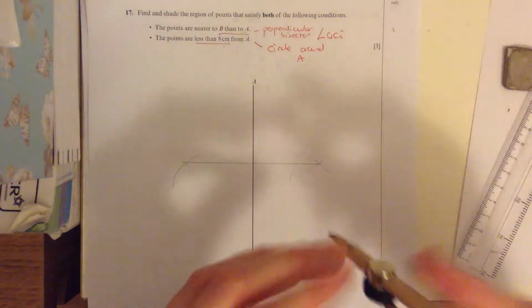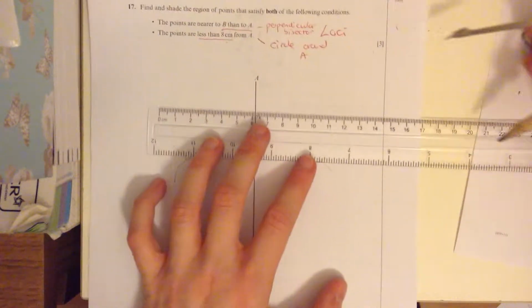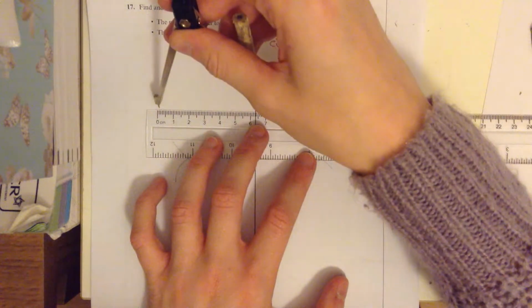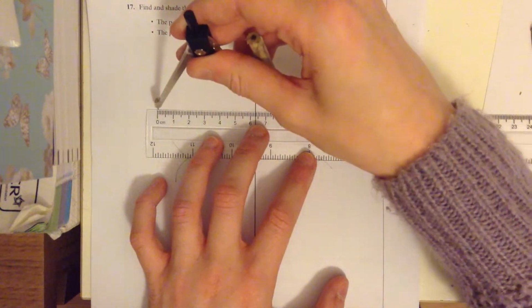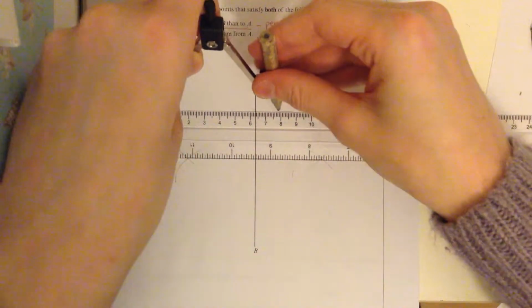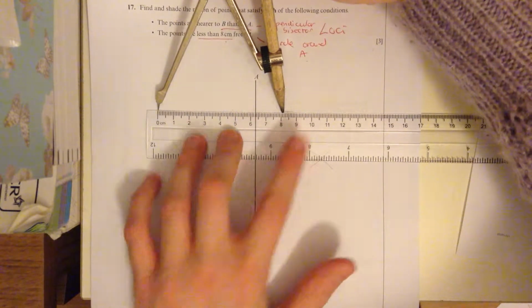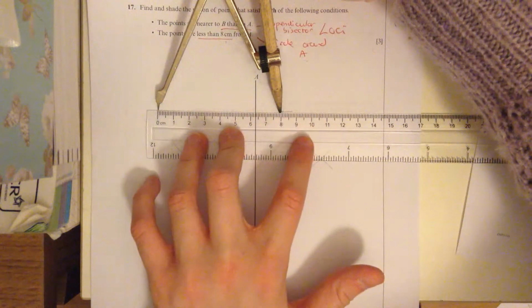So yours is going to be 8 centimetres from A. So get your compass, get your ruler and measure out until it is 8 centimetres. Can we all see that? So I've opened it until it is 8 centimetres.